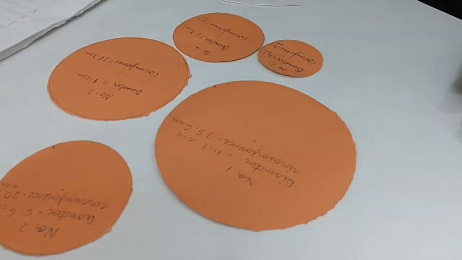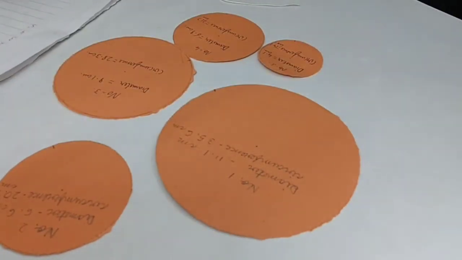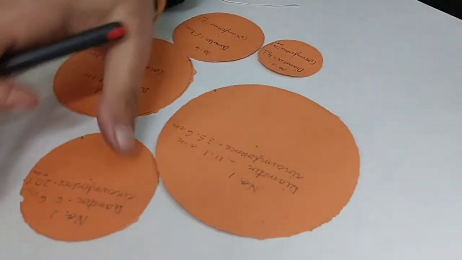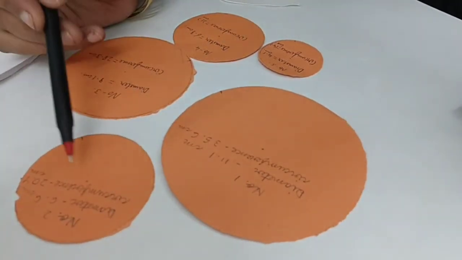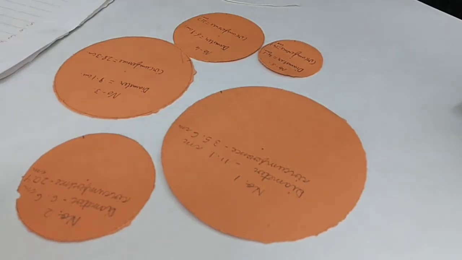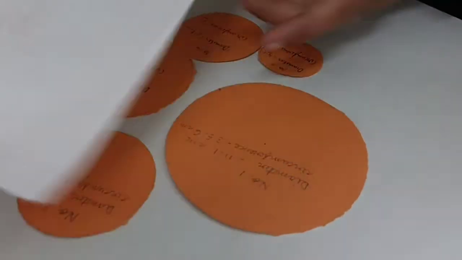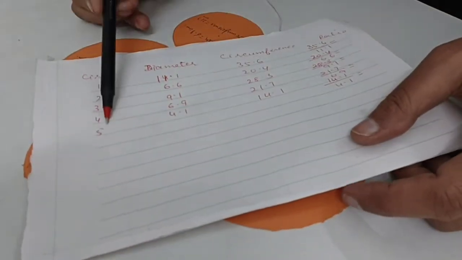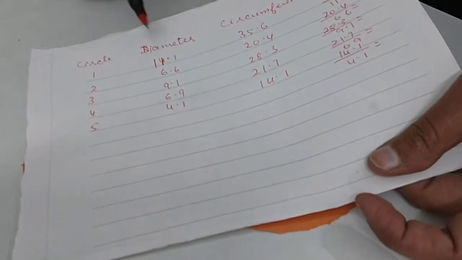Then I have recorded this on the paper like this. That circle 1 is having this diameter. Now this is the circle 2. Similarly, I have measured this diameter and all the 5 circles' diameters and recorded them on the paper like this. Fine. As it is visible to you, 1, 2, 3, 4, 5, and then I have written the diameters.